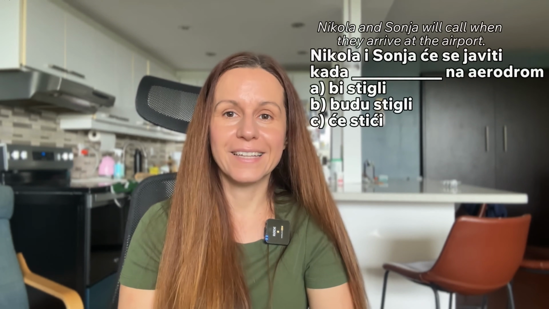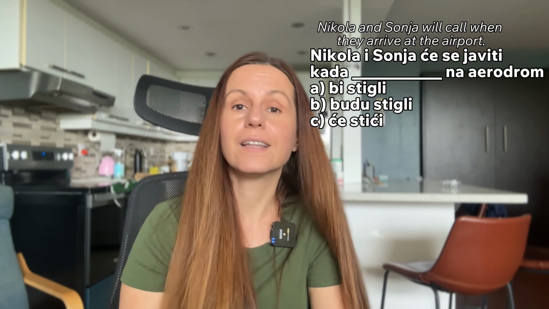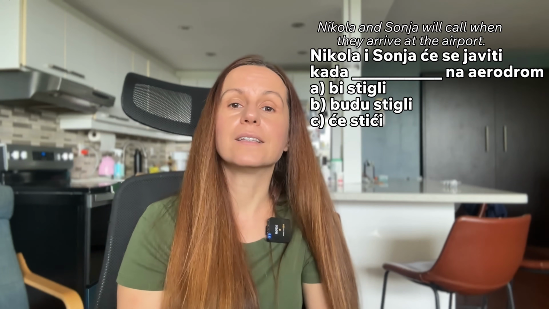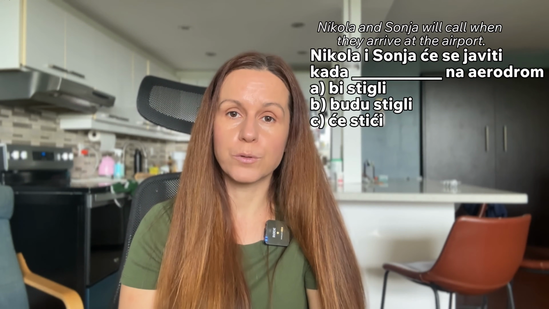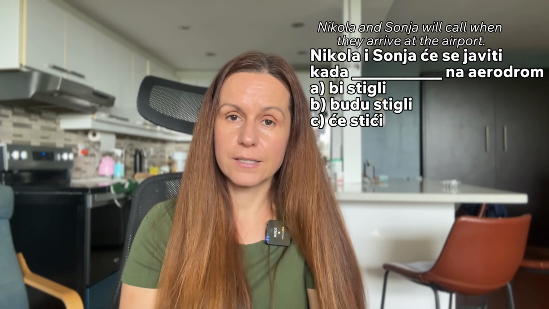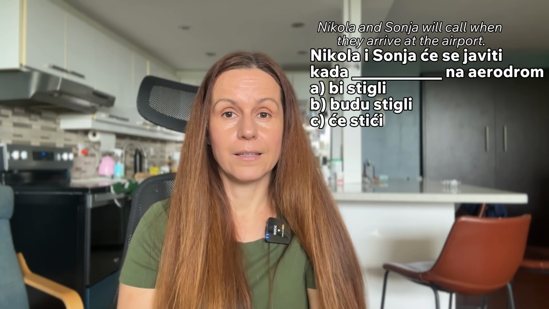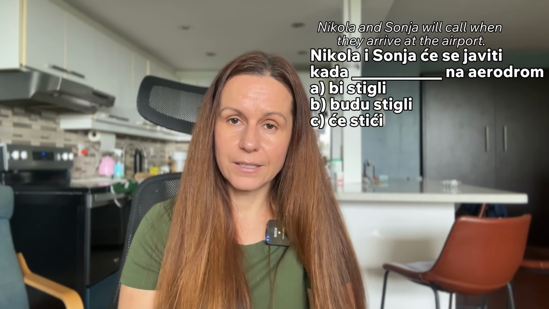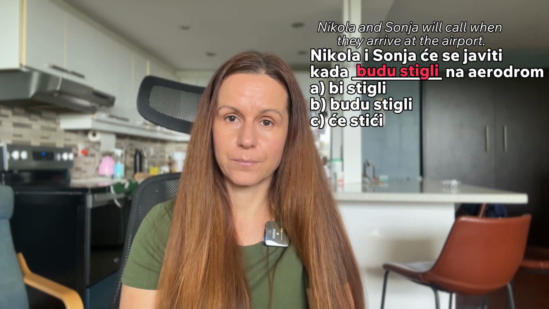And moving on to the next sentence. Nikola i Sonja će se javiti kada na aerodrom. Kada bi stigli, kada budu stigli, or kada će stići. Nikola i Sonja će se javiti kada budu stigli na aerodrom.